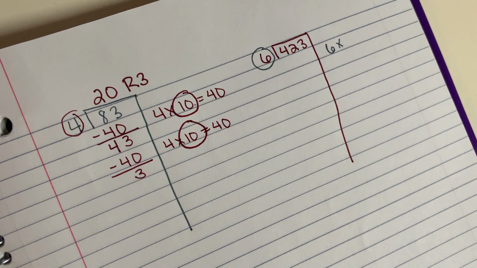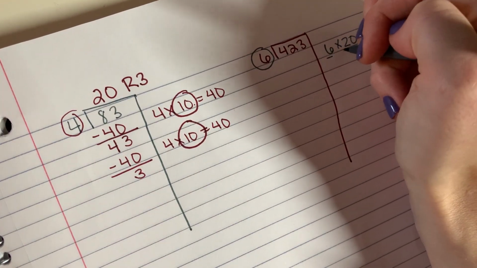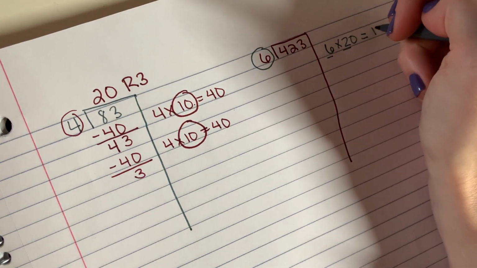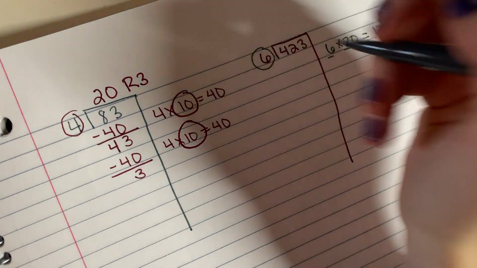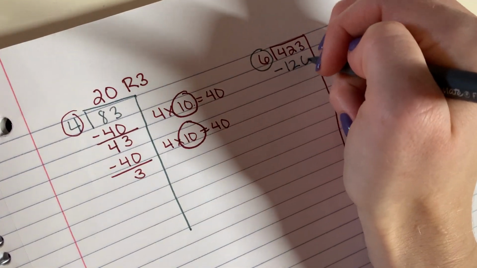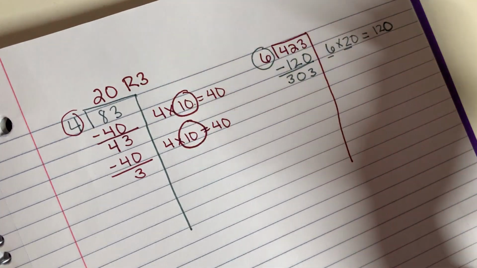All right, well, let's see. 6 times 10 gives me 60. That's not a very big chunk though. What if I did 6 times 20? Let's try that. 6 times 20. That's my basic fact of 6 times 2, which is 12, and tacking on a 0, which is 120. It's not the biggest chunk of the world, but it'll work. I can subtract, and now I have 303.